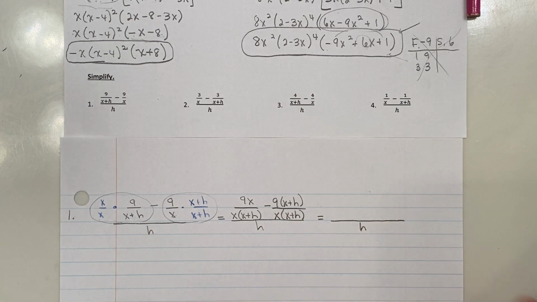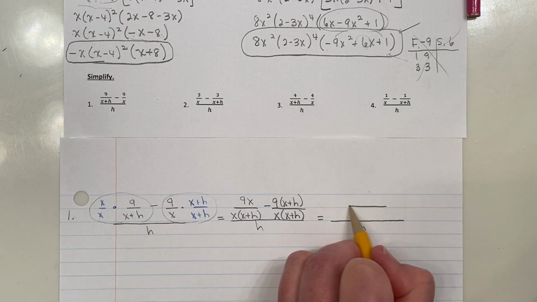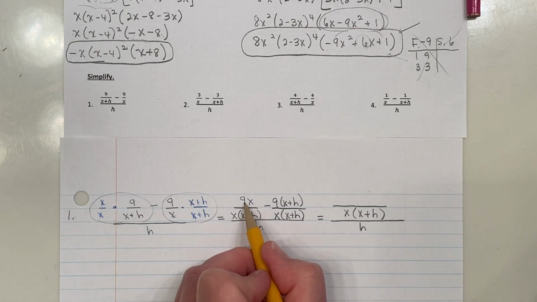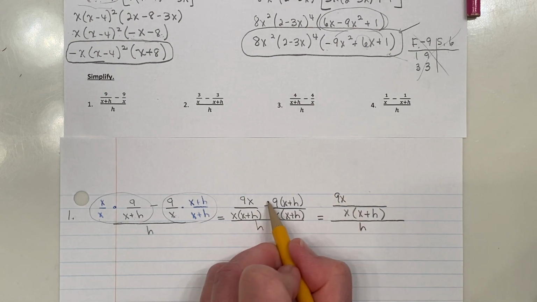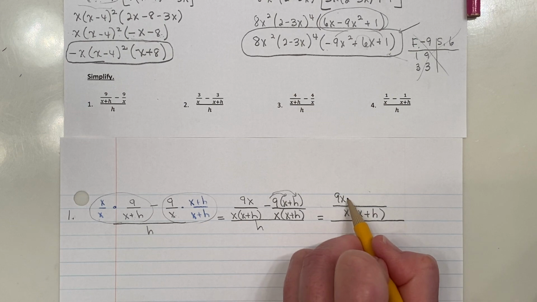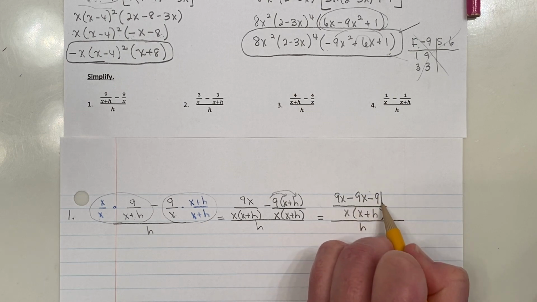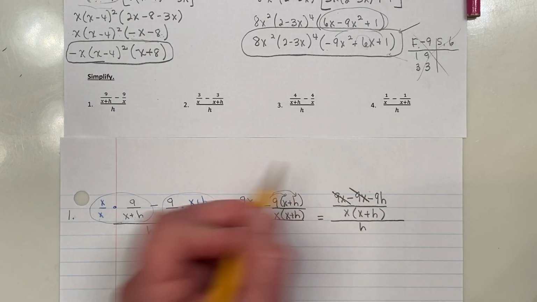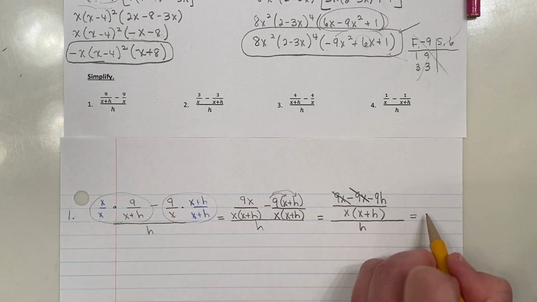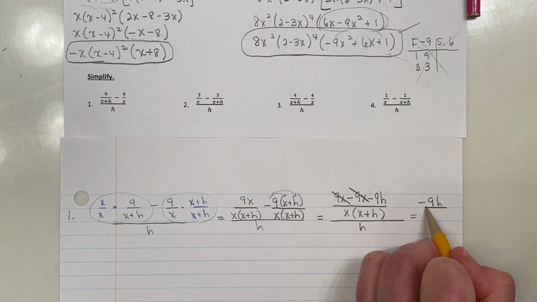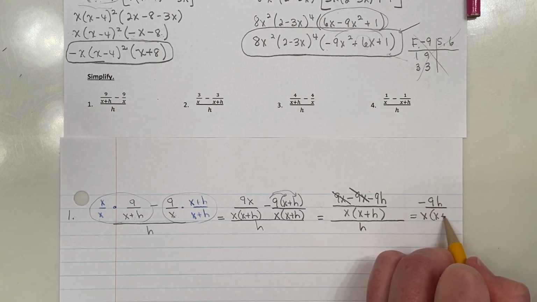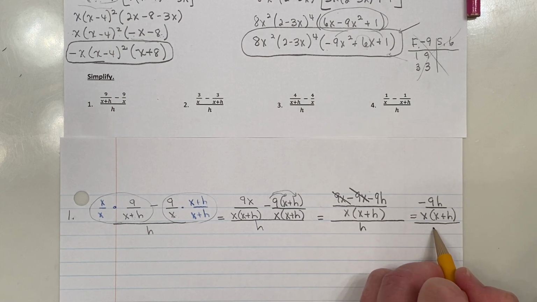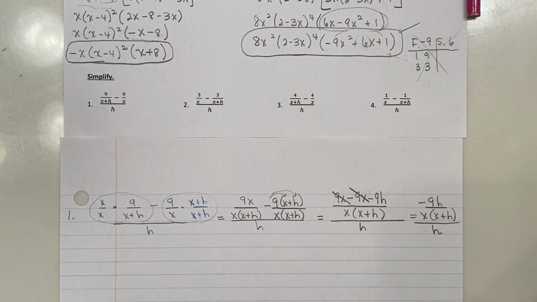All right, so I'm going to put the h down here. I'm going to rewrite the numerator with that common denominator. So now I'm going to take the 9x, but now I have to distribute that other negative 9 in, so minus 9x and then minus 9h. Okay, continuing, you might say, hey, we can cancel those. You're absolutely right. So then we're left with negative 9h over x times x plus h. Don't distribute that x in because we really want to try and simplify further. And then I have this over h.